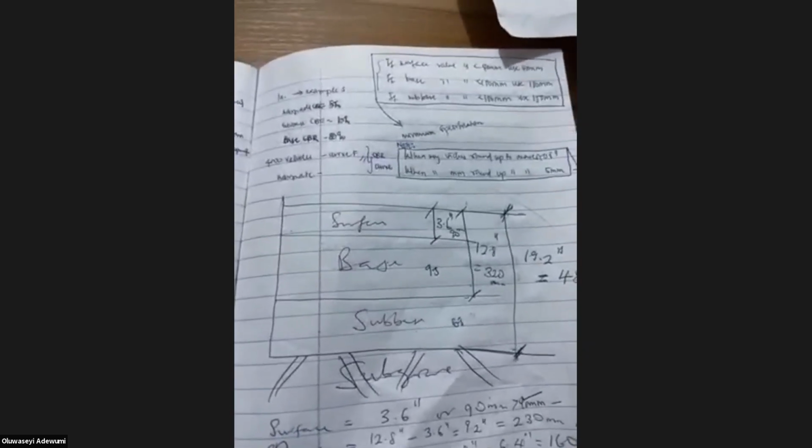This is the one that Dr. Adeboje drew. Yeah, but after solving, I beg.